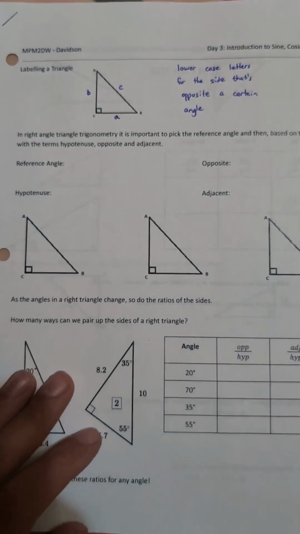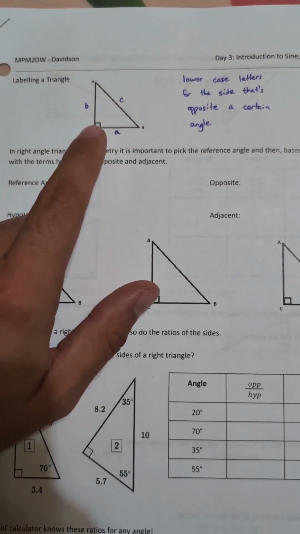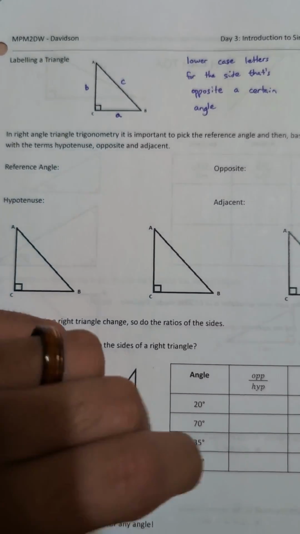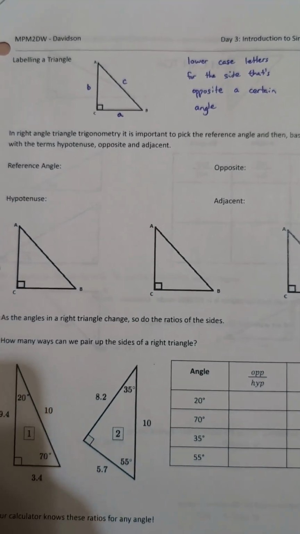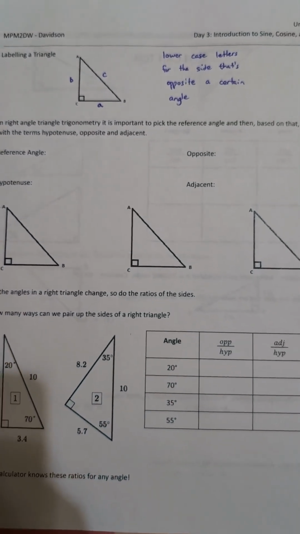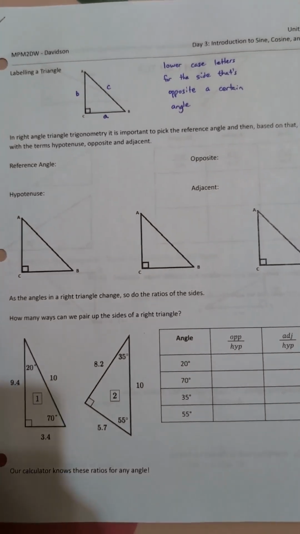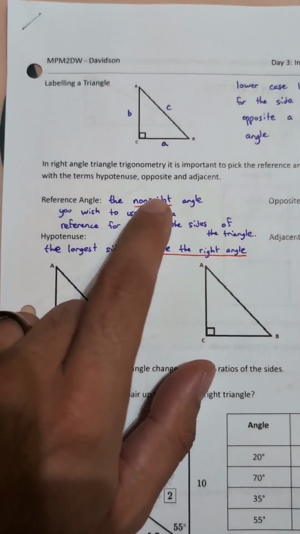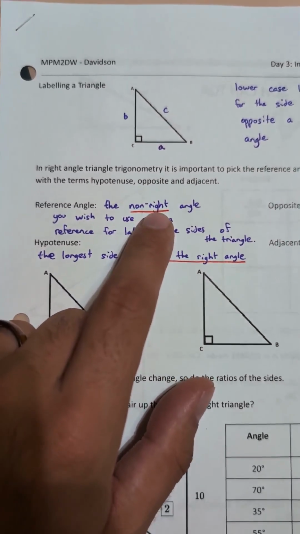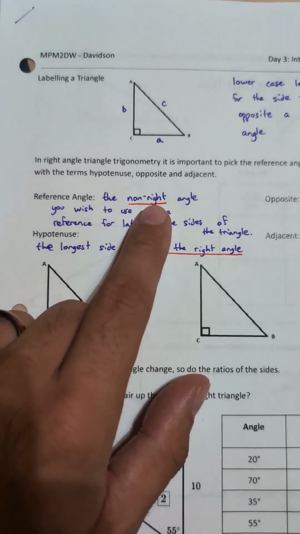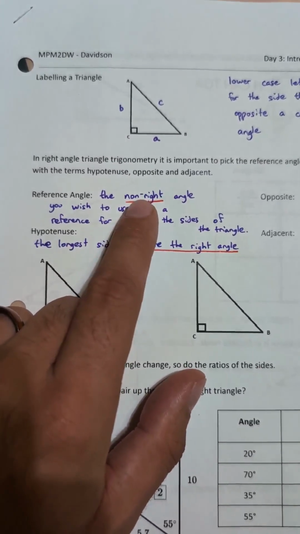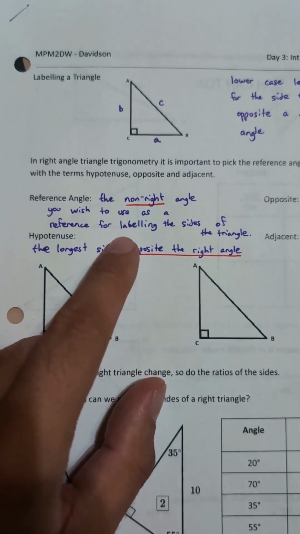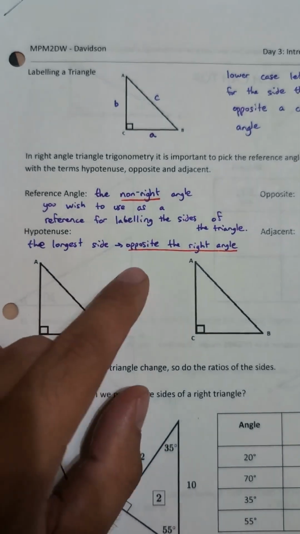And then in right angle trigonometry, so that's what we're going to start with here, is triangles always with a right angle. There's another way that we can label those triangles to talk about which side we're talking about. So I'm going to write some definitions down here in just a moment. The reference angle is always going to be a non-right angle, so an angle that's not 90 degrees, and we'll see why in a moment. But you get to pick which angle you want to be as your reference angle. And that's going to help dictate what your other sides are.